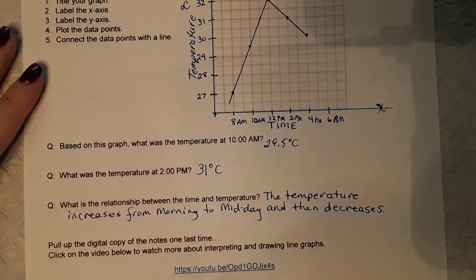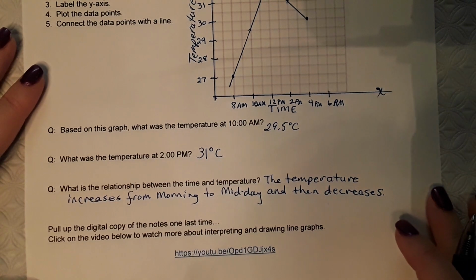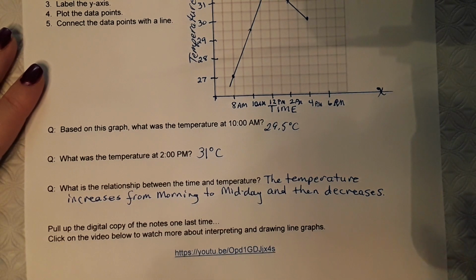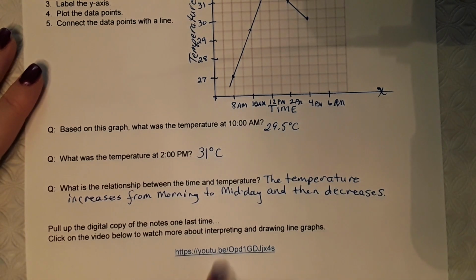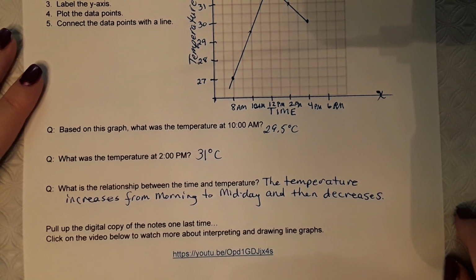Pretty cool. Okay, at this point, there's one more interesting little video I want you to watch about interpreting and drawing line graphs. Because again, line graphs are the most important types of graph in science, and we'll be doing lots of line graphs. So pull back up your digital document that you minimized, pull it back up, and click on this very last link. Watch the video, and then that's all there is today.